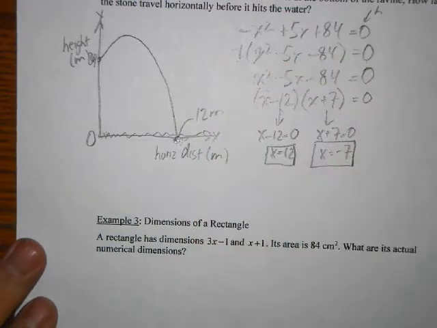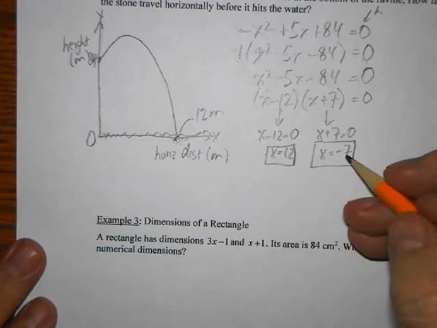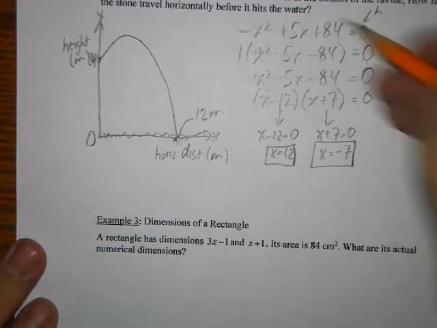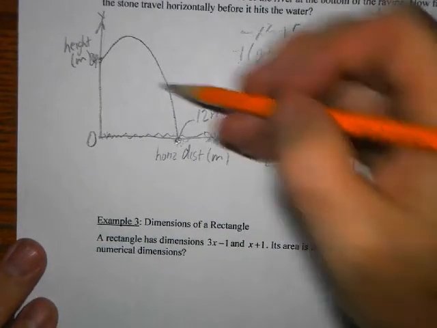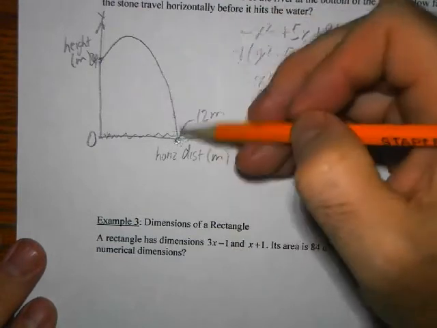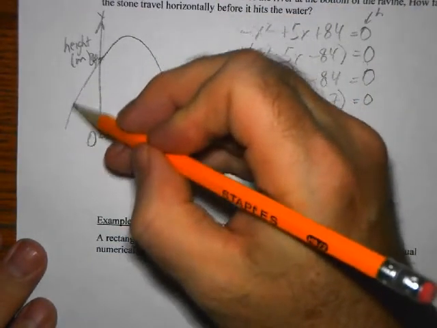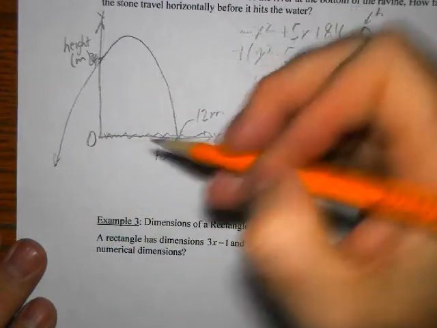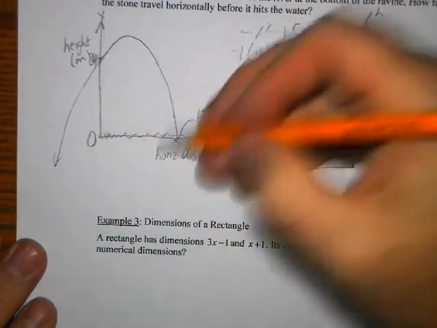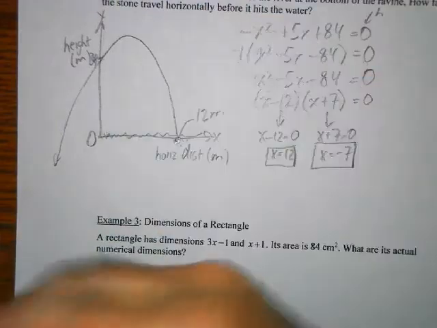But why did I get two answers? Well, this quadratic, I know that it's supposed to stop here and here. It knows every point, whether it's actually a valid point in the situation. So I could just draw a dotted line here.